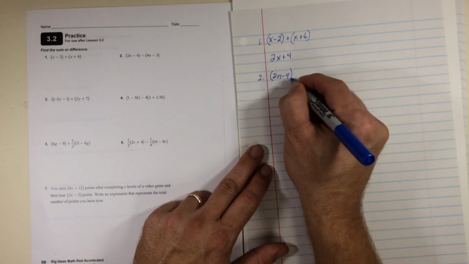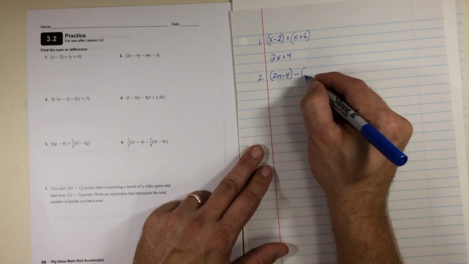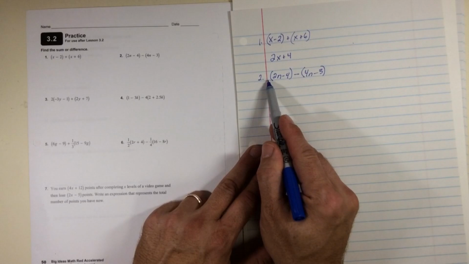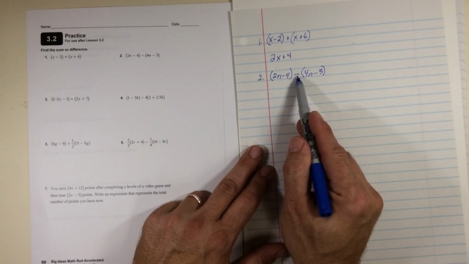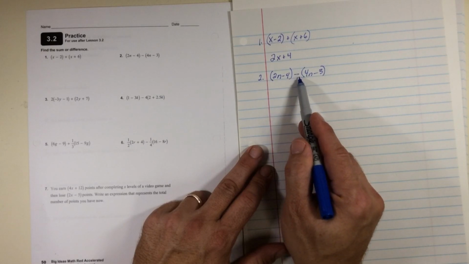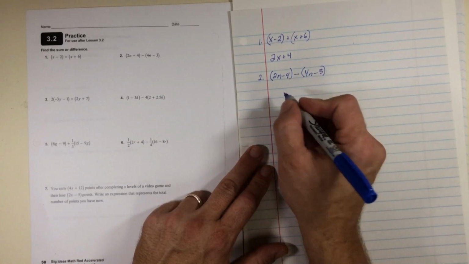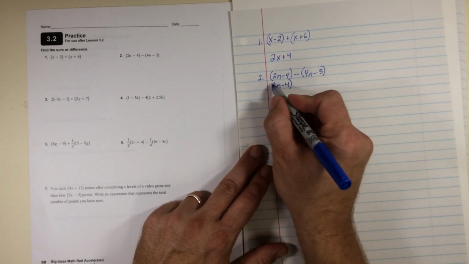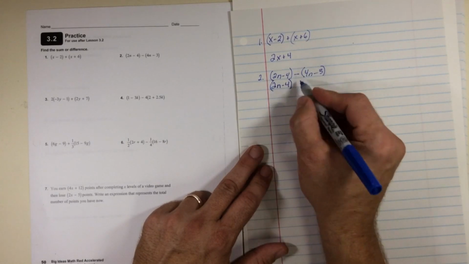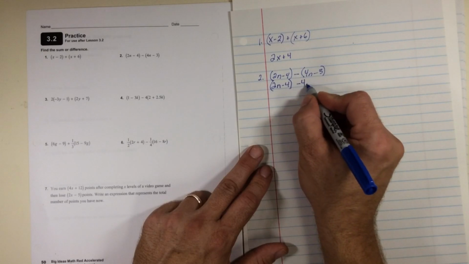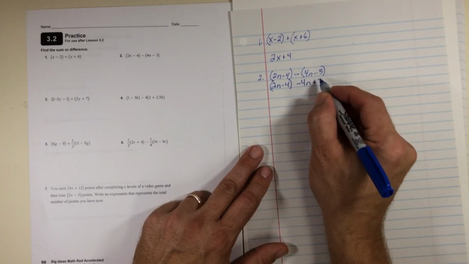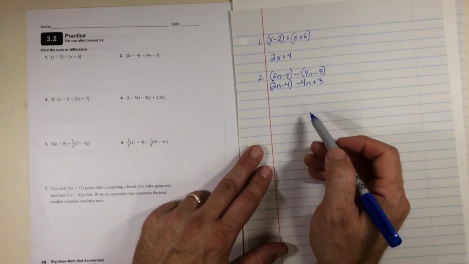Number 2. 2n minus 4 minus 4n minus 3. I actually do have something to distribute here. There's a 1 out here. Distributing a 1 doesn't change anything, but there's a negative 1 that I have to distribute here. So 2n minus 4 will stay the same. Negative 1 times 4n gives me a negative 4n. Negative 1 times negative 3 gives me a positive 3. Same sign, positive when we're multiplying.